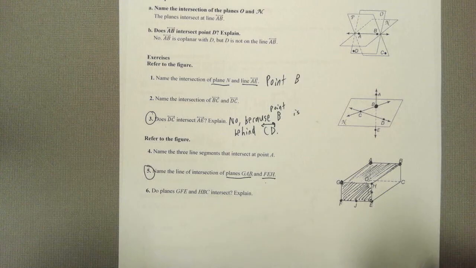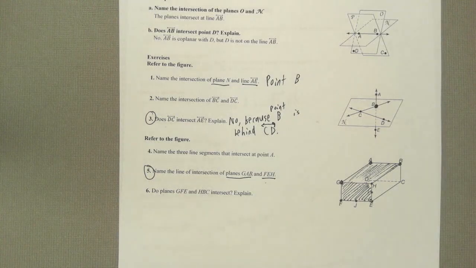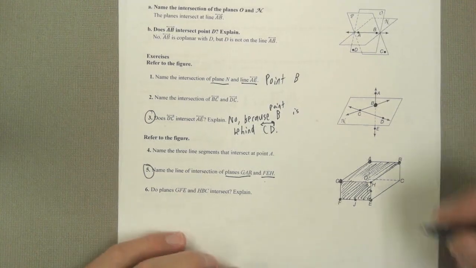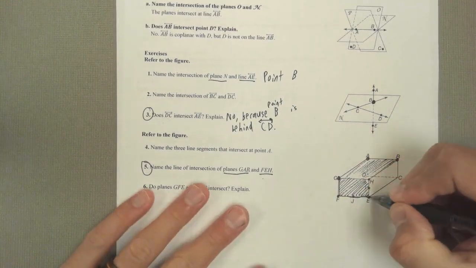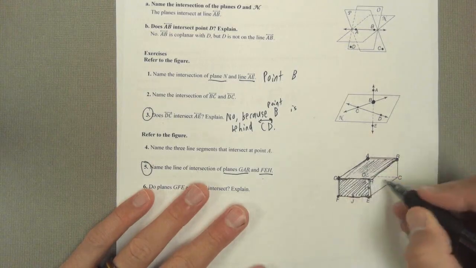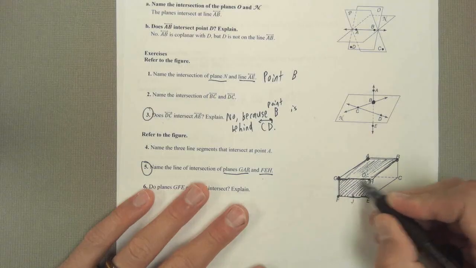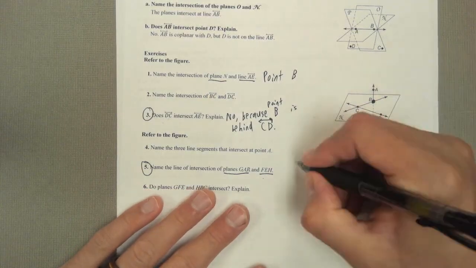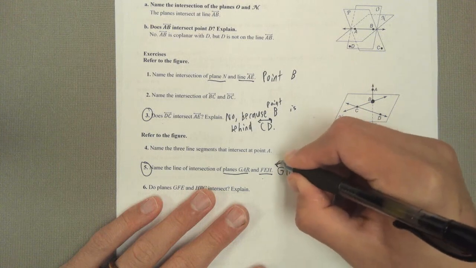So let's think about the intersection. Now in the past we've worked with just points for intersections, but intersections can also be lines. Remember, the intersection is the set of all the points. So we got to think about what these 2 things have in common. Well, I've got this front face, and I've got this face right here. Even when I kind of outline it, it becomes a little bit more obvious. They both contain GH. So GH is my intersection.